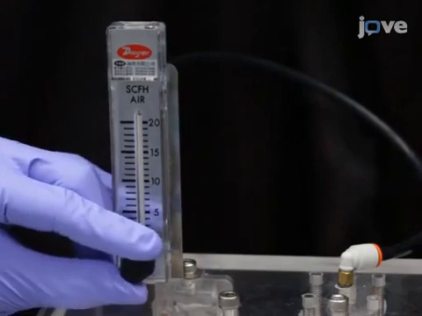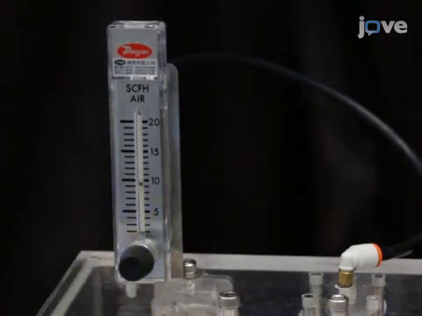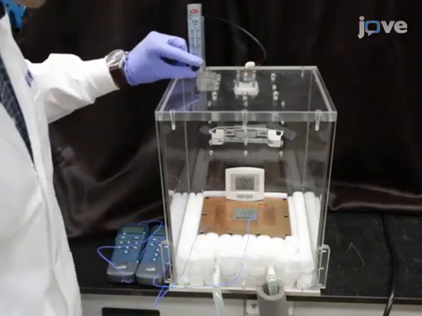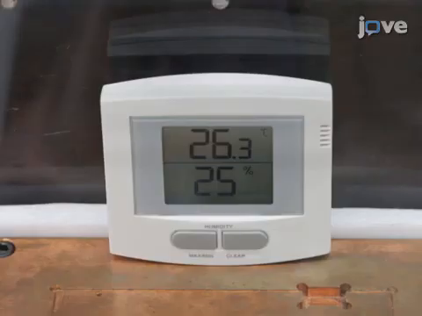Manually adjust the gas flow meter to set the nitrogen flow rate to 10 standard cubic feet per hour. Following this, fine-tune the gas flow meter to ensure the relative humidity is always below 25% in the drying chamber, as measured by a hygrometer.